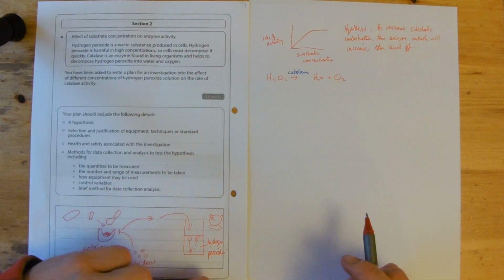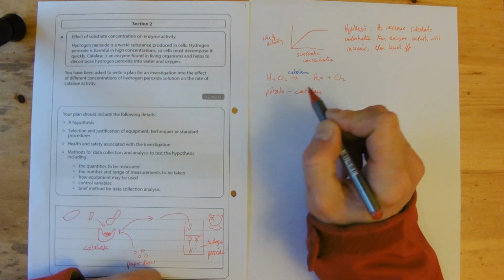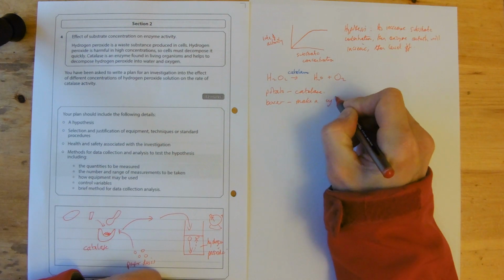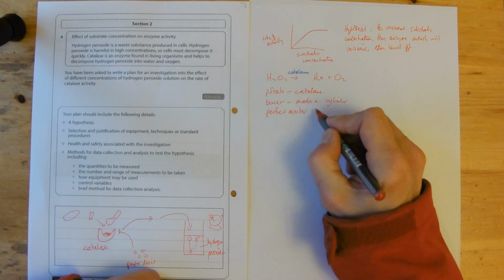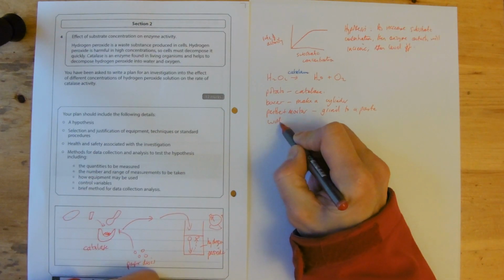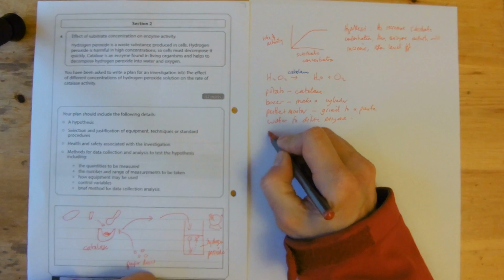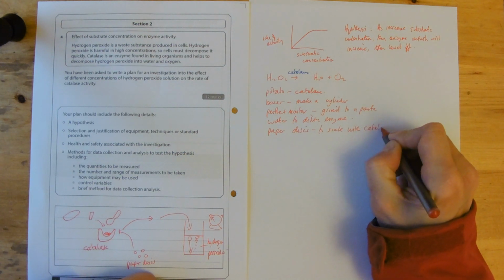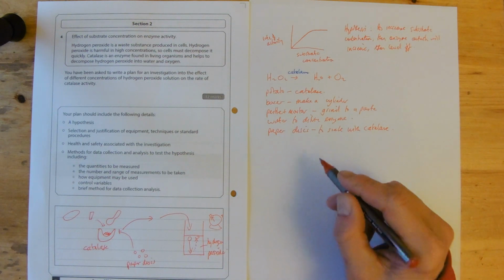So the equipment that you are talking about, you're going to talk about potato, because that's got catalase, a borer to make a cylinder of potato, pestle and mortar to grind to a paste. You're going to need some water to dilute the enzyme, paper discs to soak with catalase. So can you see how we just mentioned in the equipment and then just given a quick one-liner, a few words to explain what you need.